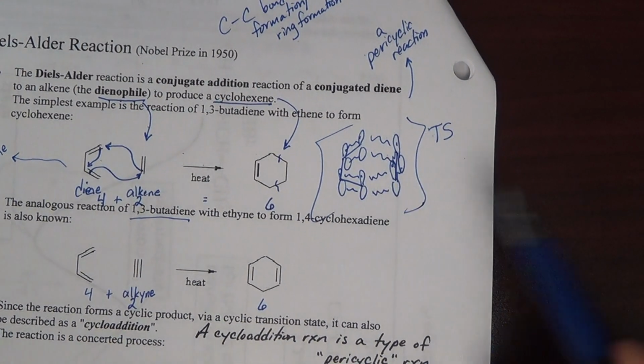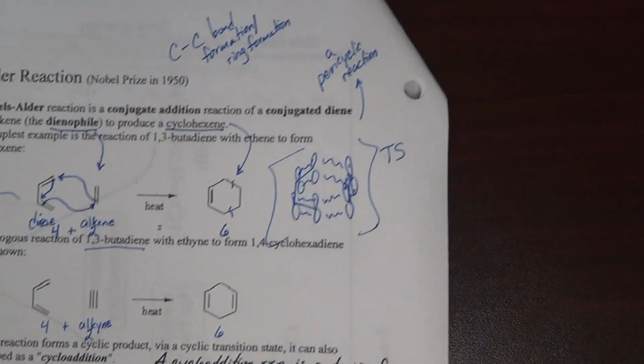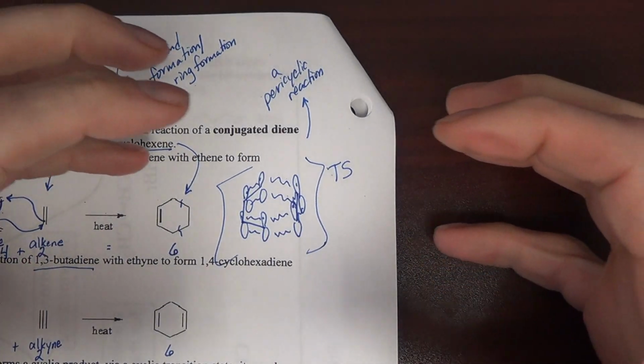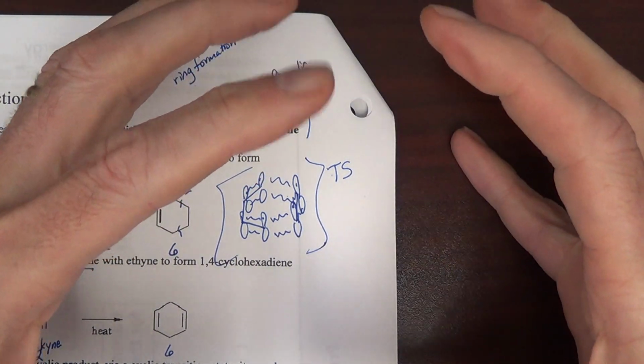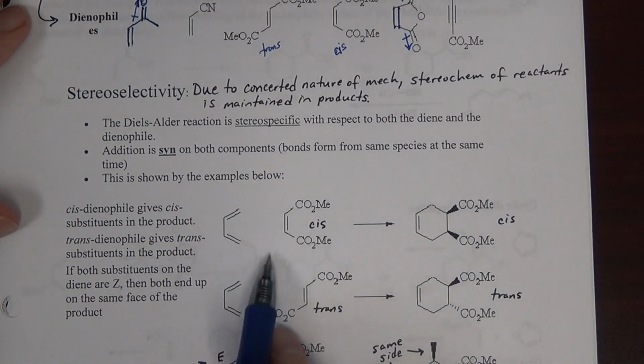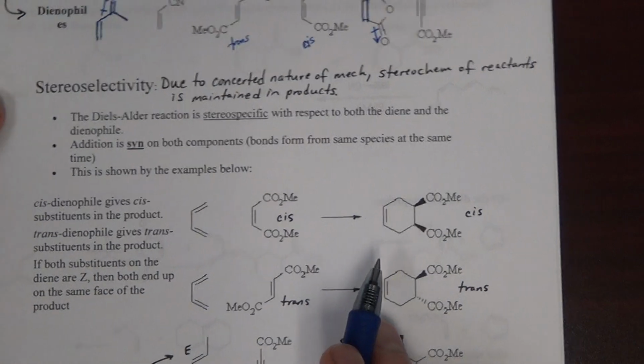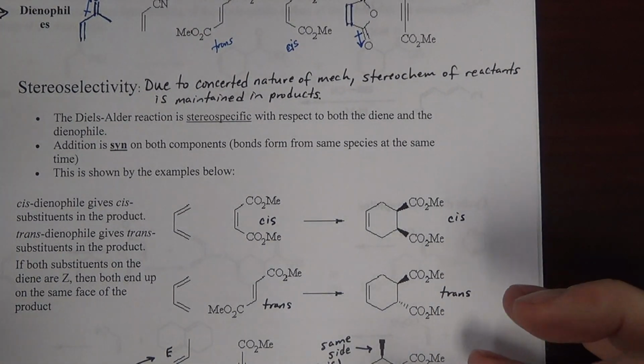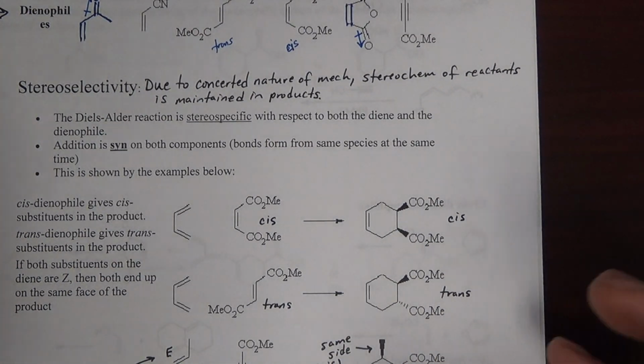All right? It's just a transition state. The two pi systems approach each other and bam, the cyclohexene is formed. Thus, the original stereochemistry is going to remain intact. The molecules do not have any opportunity to change their stereochemistry.